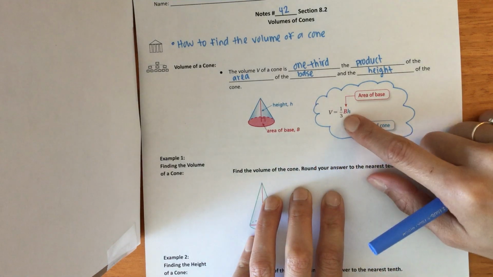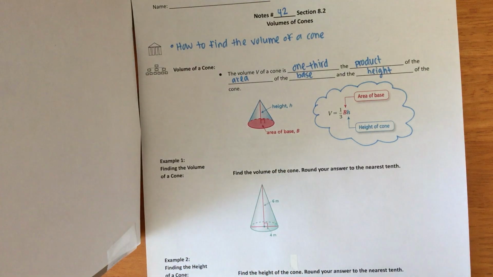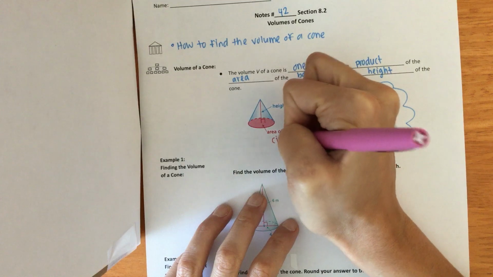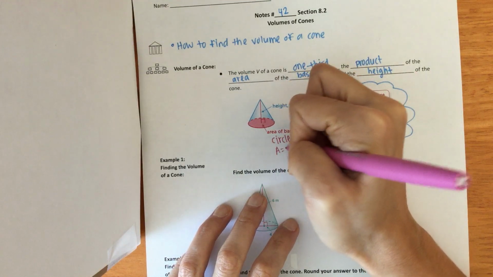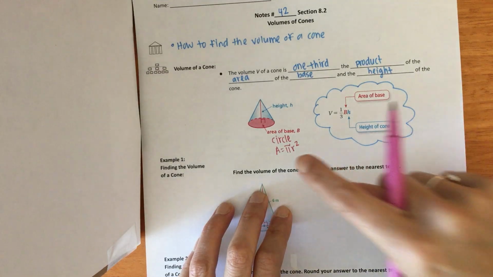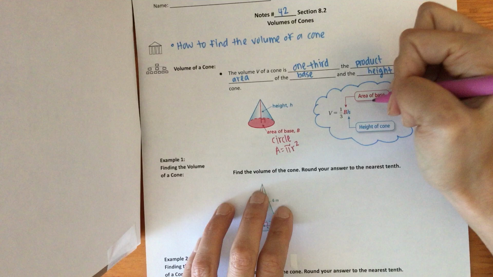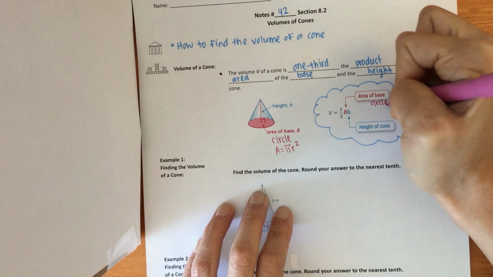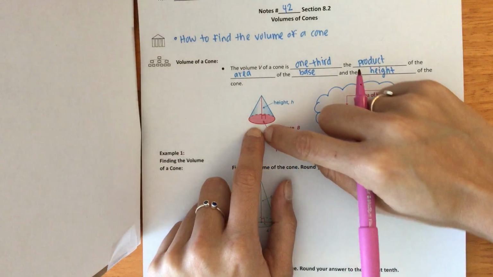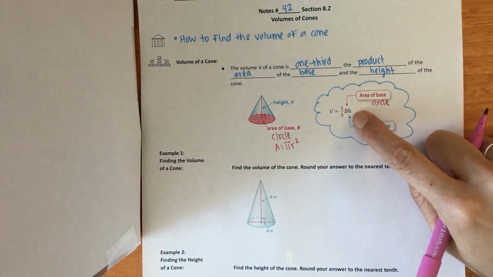Okay, so you have to again know what the area of the base is, what the formula is. The area of this base again is a circle, guys. So our formula is going to equal pi times the radius squared. That's what we're going to be inputting for the area of the base. Our base is a circle. And then again, we're going to look at the height of the overall object. In this case, it's a cone, so the height of the cone is what we're going to input here.